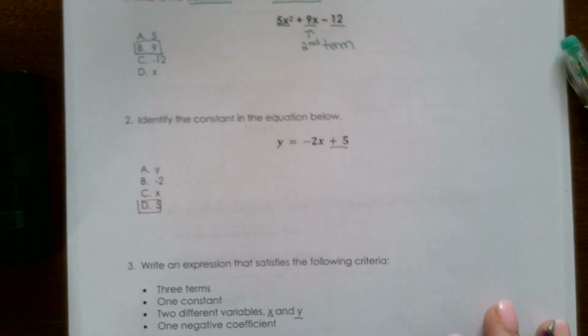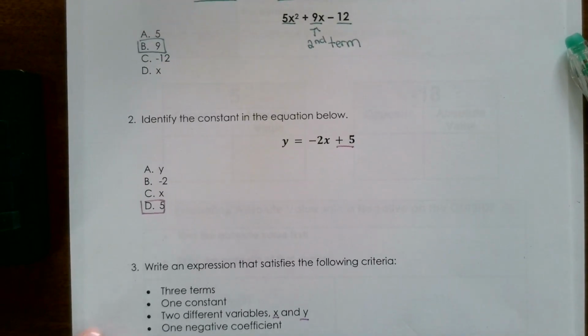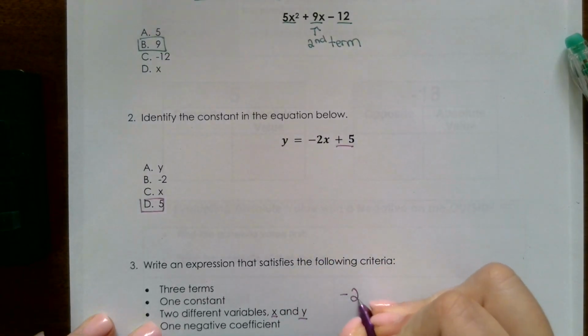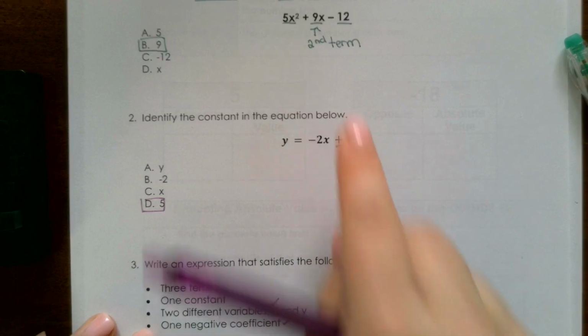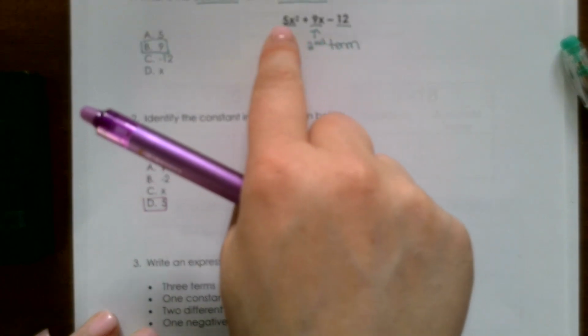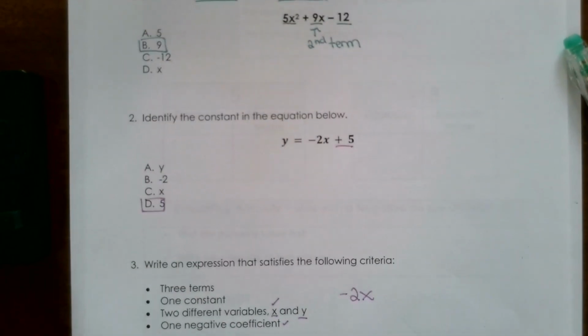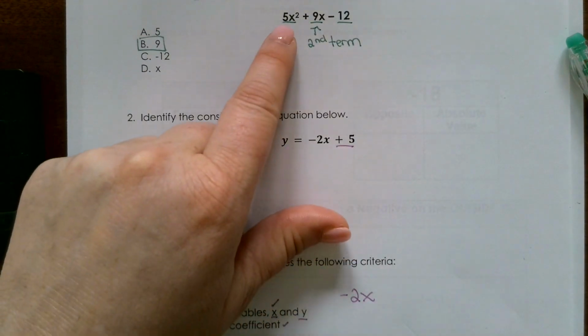So I'm going to actually use some of my elements from up here to create my expression. I'm going to use -2x. That gives me my 1 negative coefficient, and it gives me the x. Then I'm going to use this, but I'm going to make it a y.